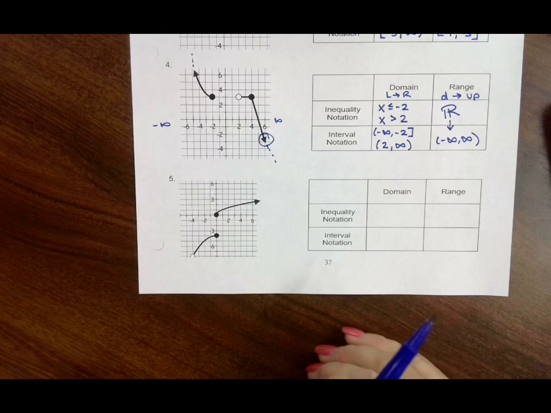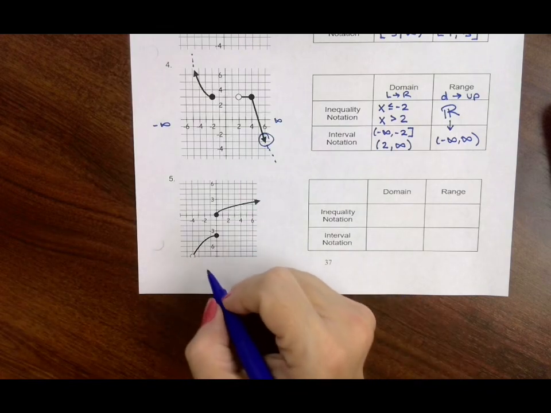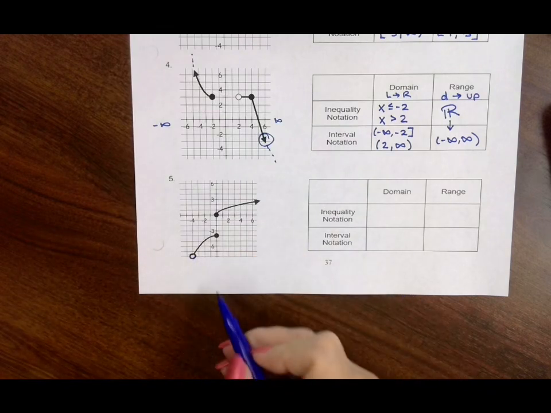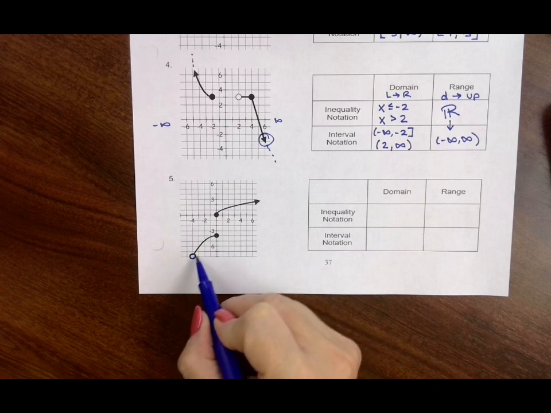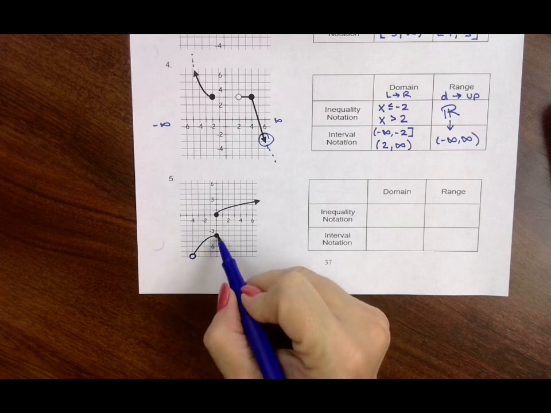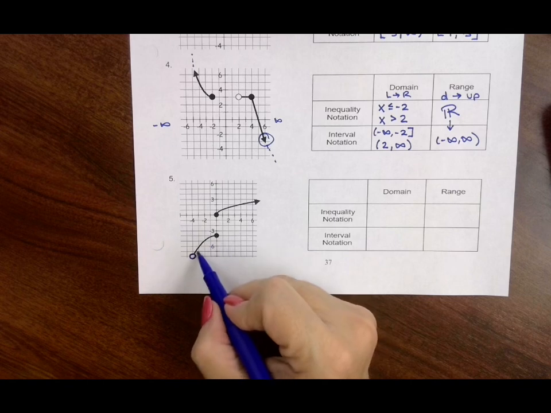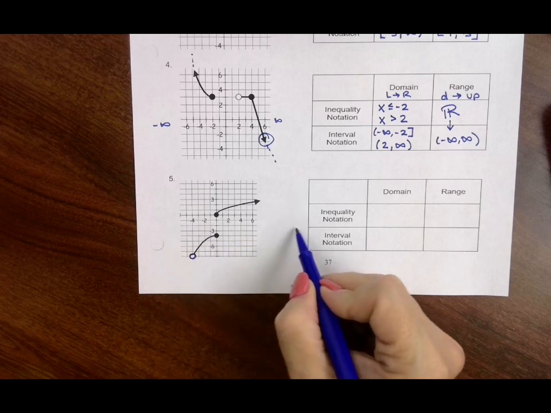All right. One more here. So we have an open circle. Because we have an open circle, we're going left to right. So we're going to start here at -4, and we're going to go to 0, and then we're going to keep going and keep going. So even though there's 2 parts to the graph, all of this is going to just keep going in the x direction.